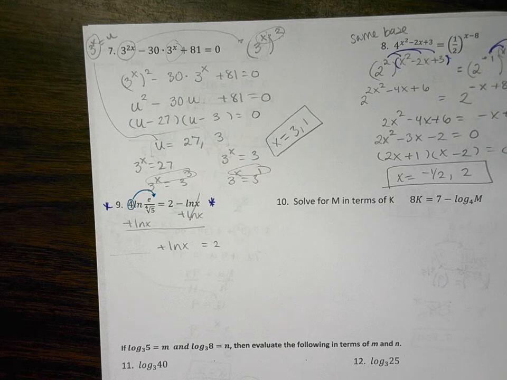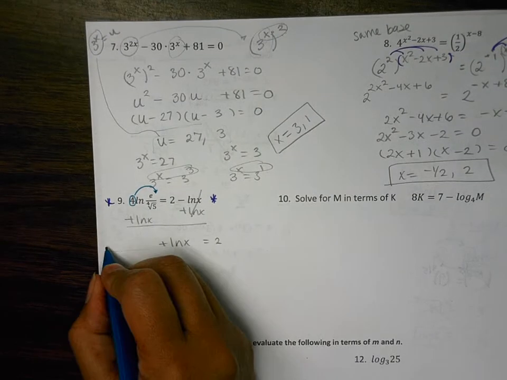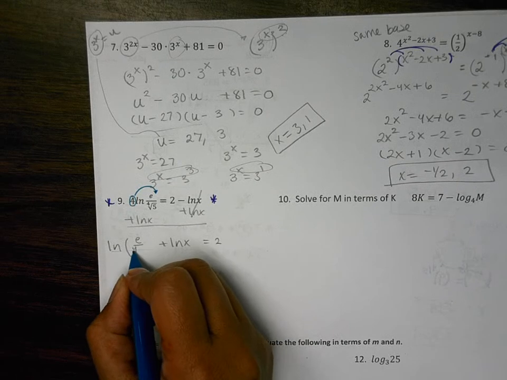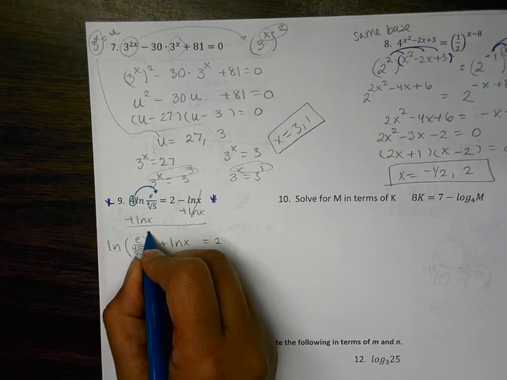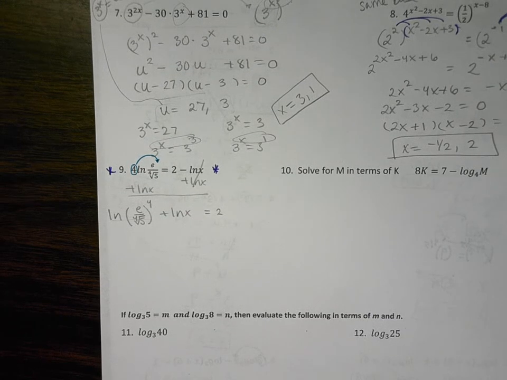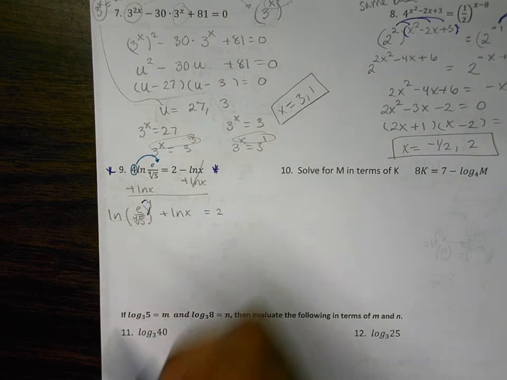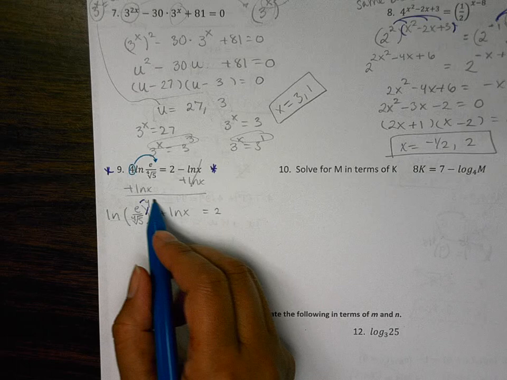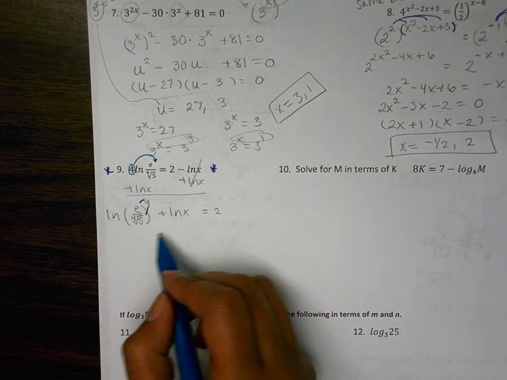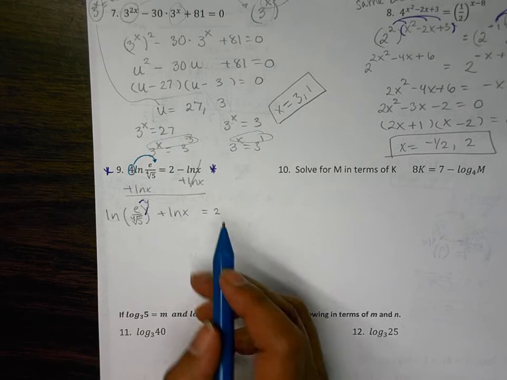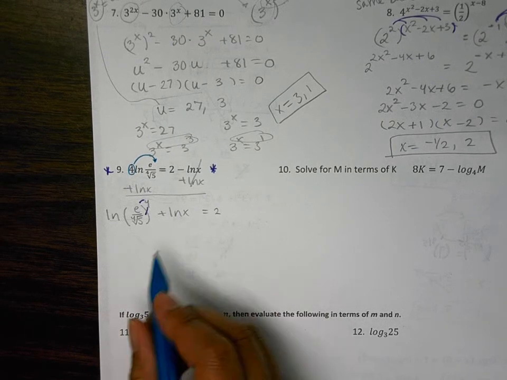So that gives me ln of e over the 4th root of 5, all of this raised to the 4th power. Now, because that 4th power goes to the whole fraction, will I put it to the numerator as well as the denominator? Yes, please remember that as well. So, are we ready then to combine this into one log using multiplication? Everybody ready?